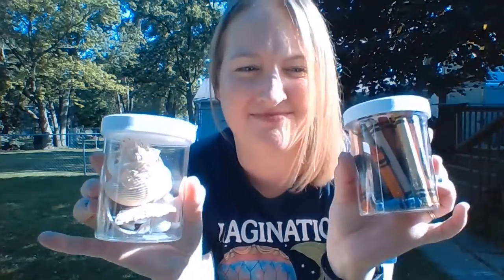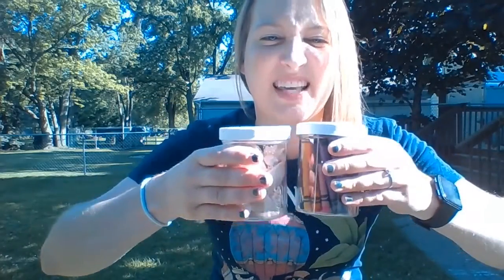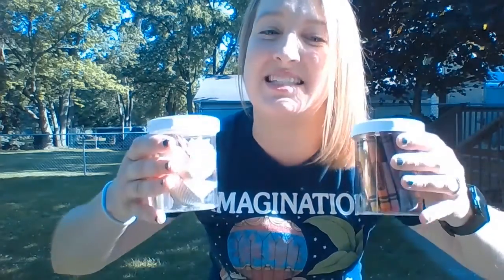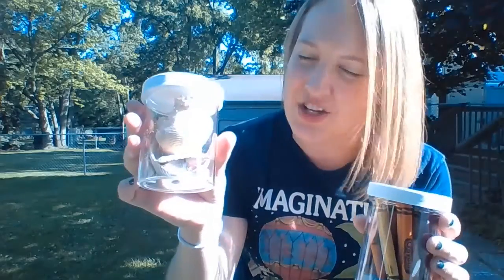So I'm going to start out with two objects that when I was investigating them, they felt like they weighed the same. The seashells and the crayons. So what I'm going to do is go way to the back and stand on the stool. I'm going to hold both the cups at the exact same height. And on the count of 3, I'm going to drop them at the exact same time. Your job is to use your eagle eyes and watch the ground down below to see which one hits the ground first. Seashell cup or crayon cup. Are you ready?